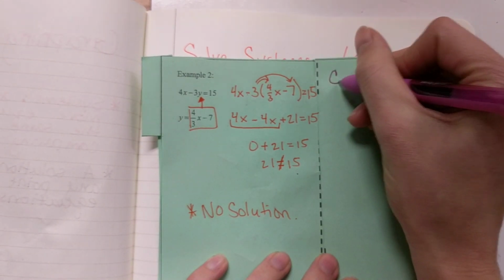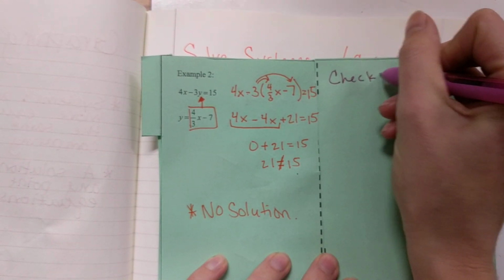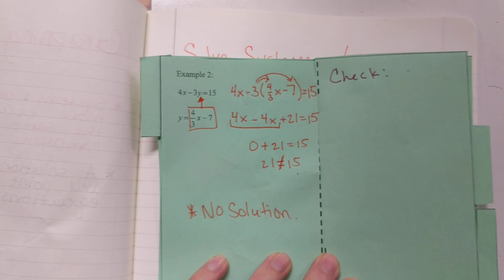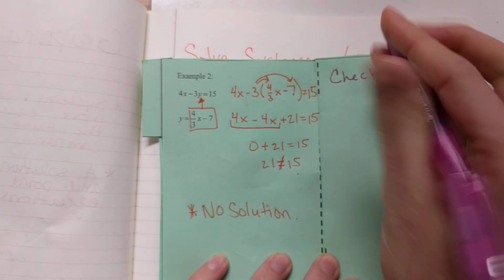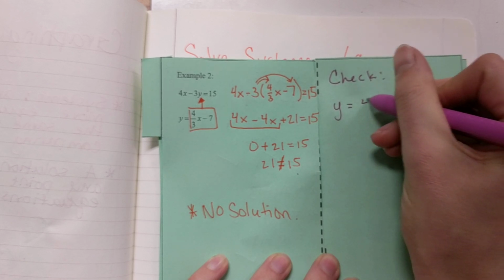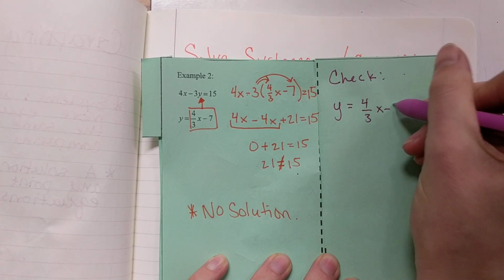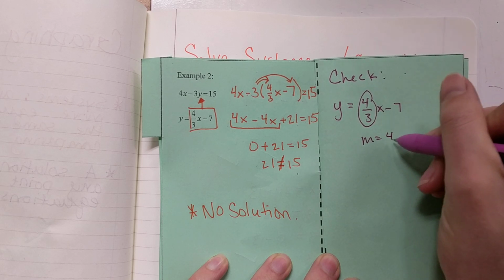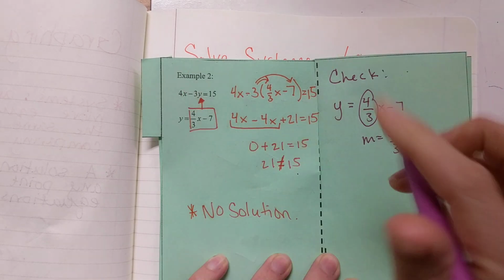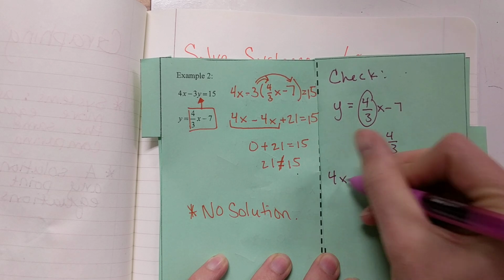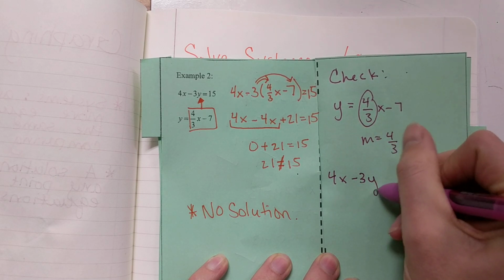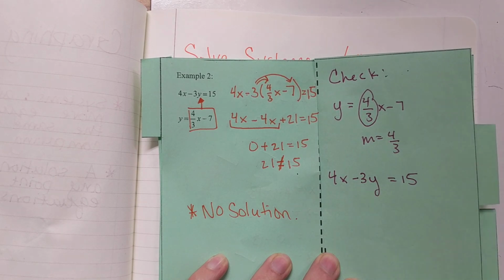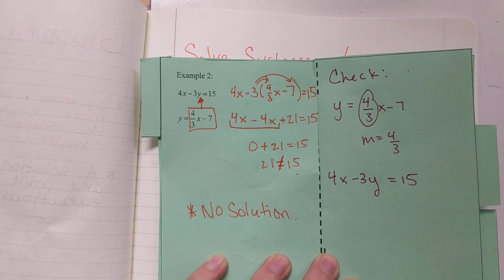Well, we know that parallel lines have the same slope. So to check this, I'm going to make sure that they have the same slope. In this equation here, y equals 4/3 x minus 7, 4/3 is my slope. Now I'm going to take the other equation, 4x minus 3y equals 15, and solve to get the y by itself.